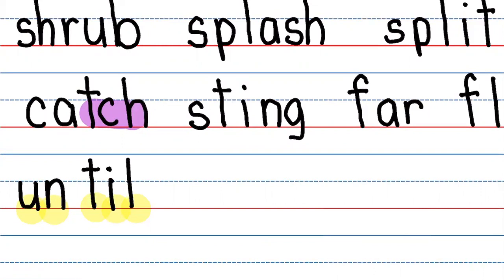And we only use one L in until. Many words we use two L's after a single vowel at the end of a base word, but this word is only one L. So we're going to remember to just use one L. The sounds are until. That's it for today.